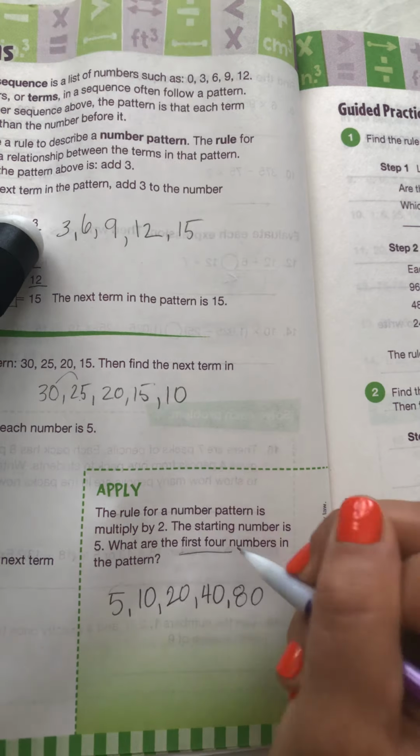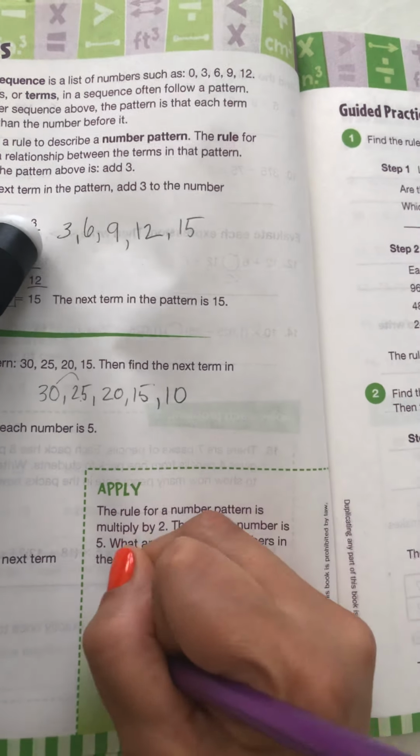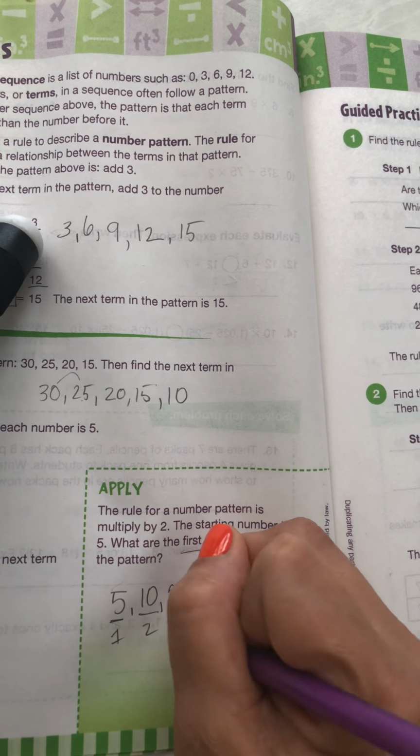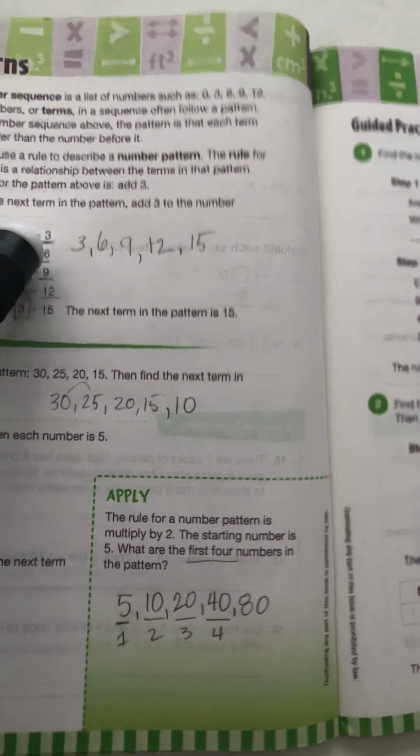It asks for the first 4 numbers in the pattern. 5 is the first number in the pattern. So really we just needed to go to 40 to get the first 4 numbers in the pattern.